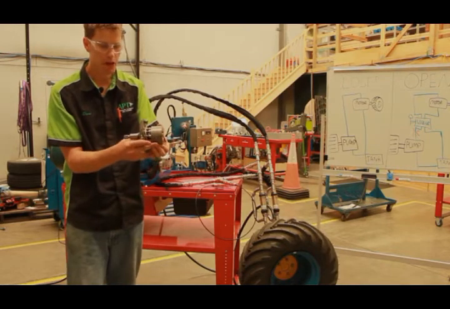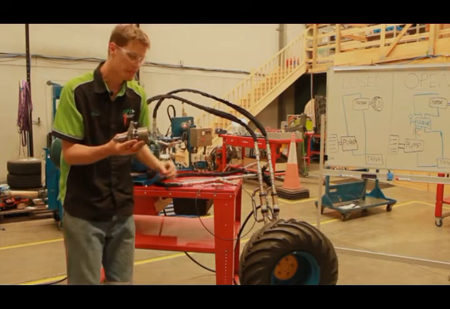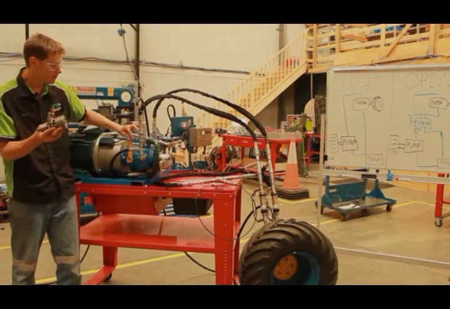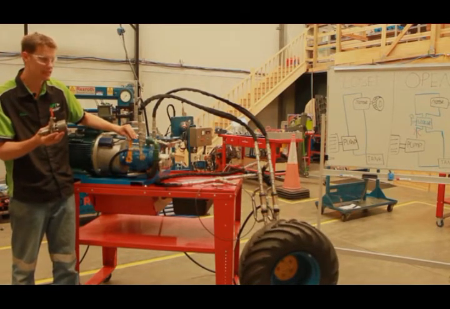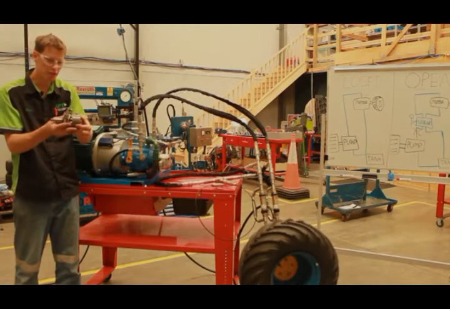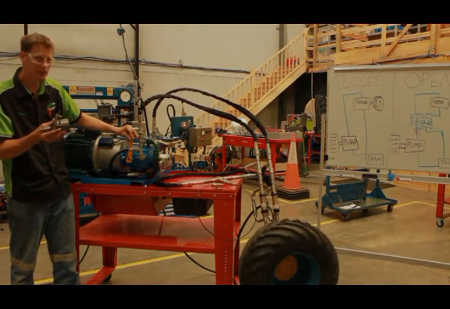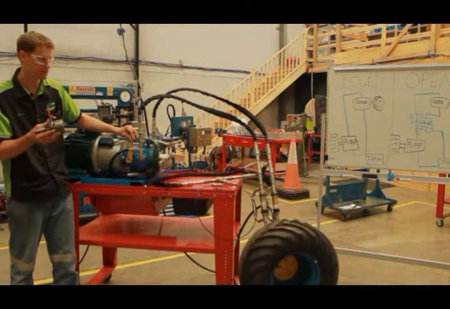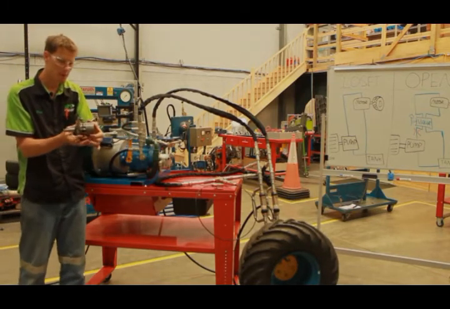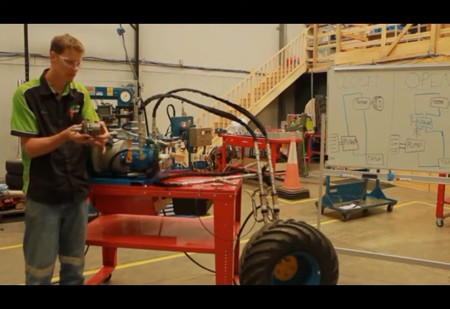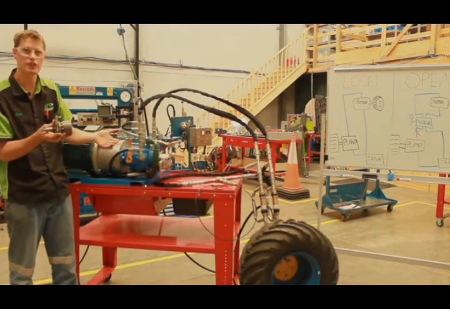Hence, the further I push the angle, the more oil I get out of my pump and the faster the wheel turns. If I push it just a small amount, I will get just a small amount of oil, and my wheel will turn very slowly. If I push it further, I increase the displacement of those pistons, and I can increase the speed that my motor spins at. If I pull it back into neutral, where my pistons are not stroking at all, the pump itself is still spinning, but there is no oil going through the system.